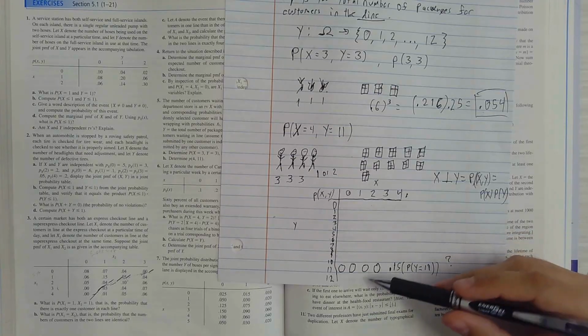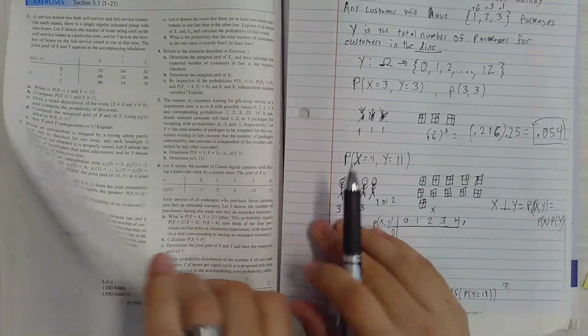Because if we focus on this margin, right? What is it?